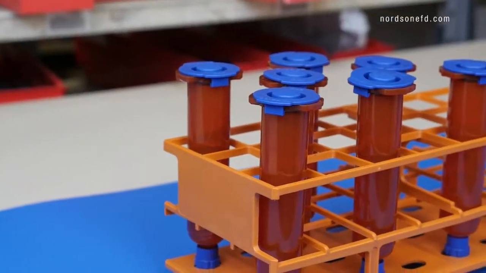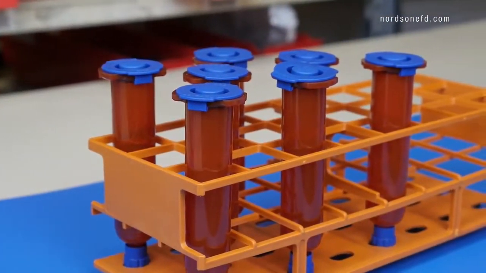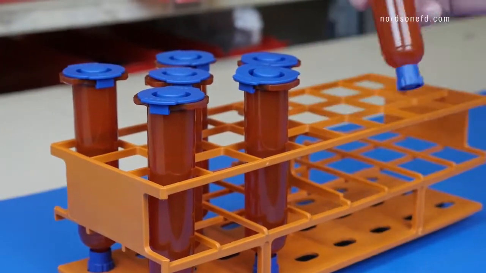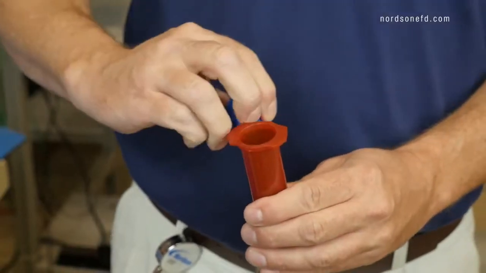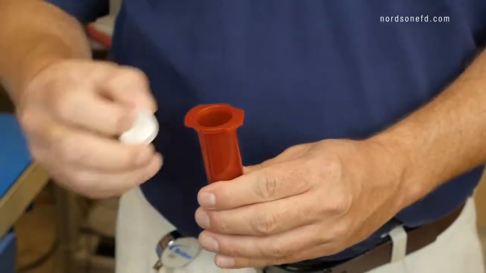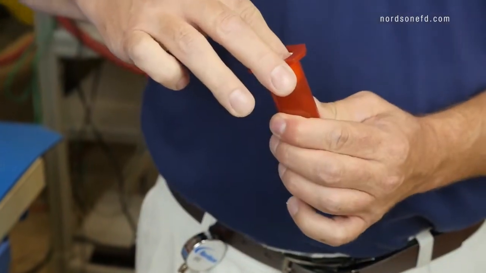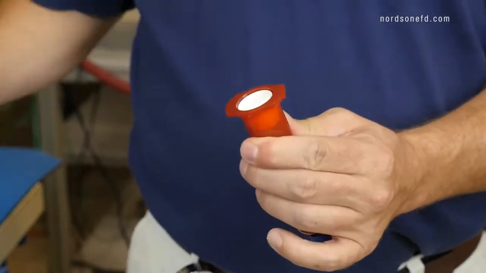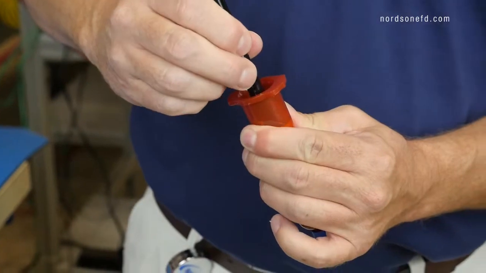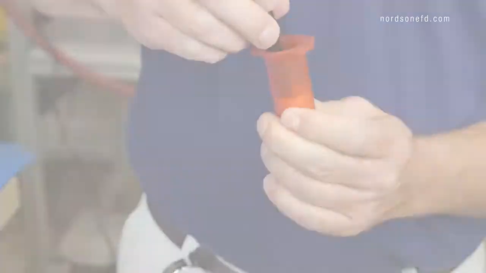Or you can stand the barrels with the tip end down and let them settle for about 24 hours. This works only with the low to medium viscosity fluids. Air bubbles will rise to the top. Simply squeeze the sides of the barrel and slightly push the piston to re-establish contact with the fluid.